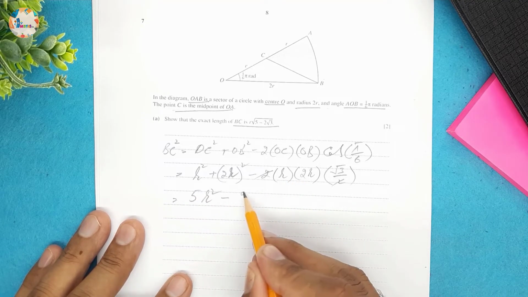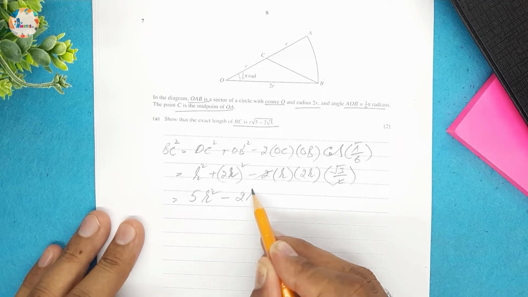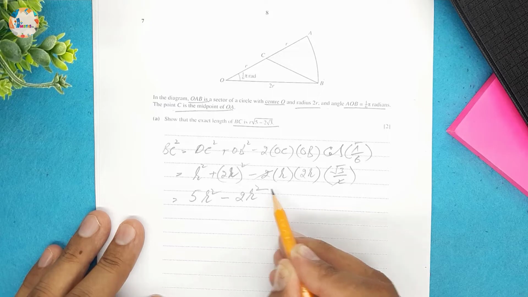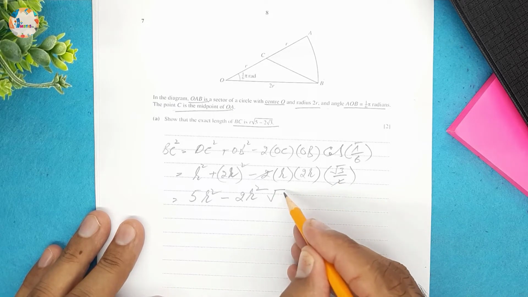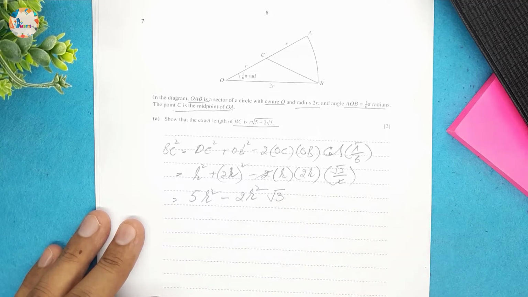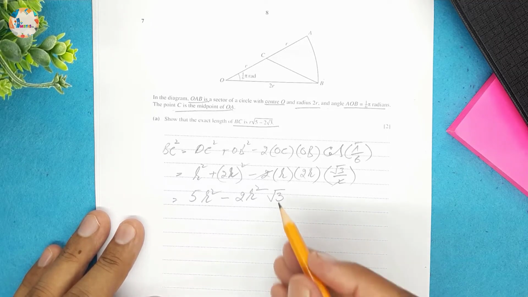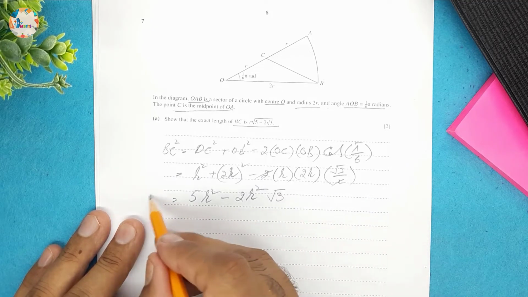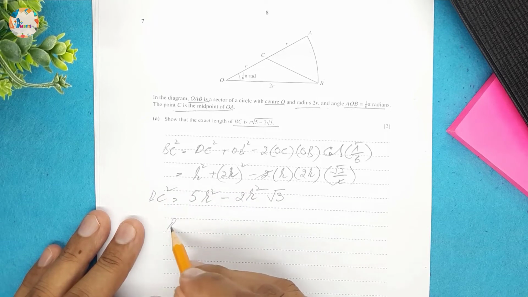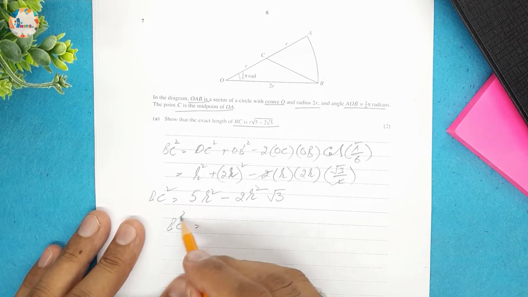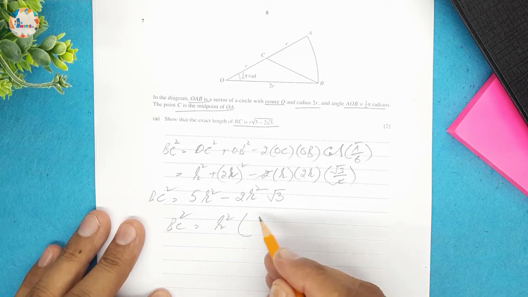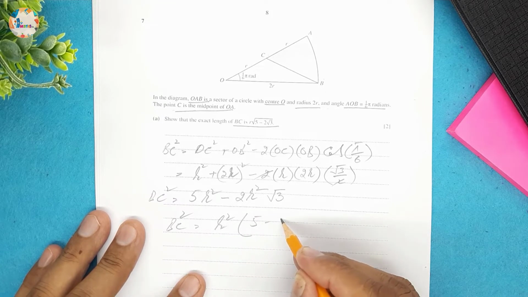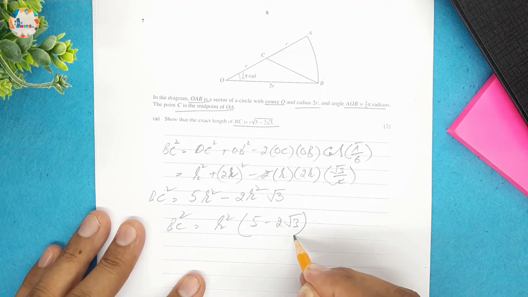minus 2r squared under root 3. So this is BC square, so BC square will be equal to r square, we can take common, so r square into 5 minus 2 under root 3.